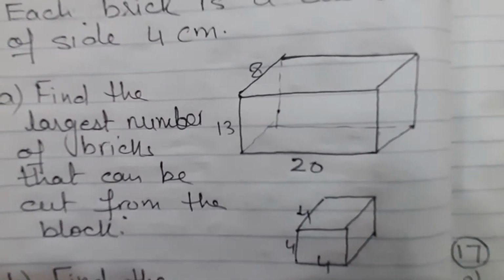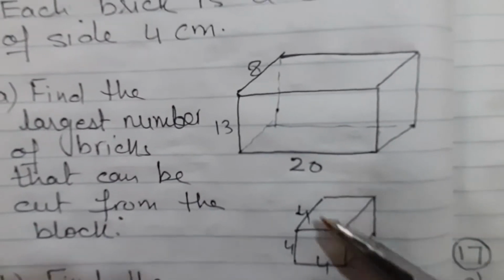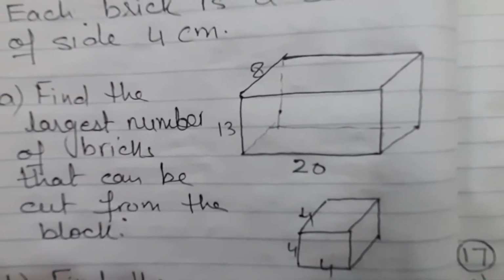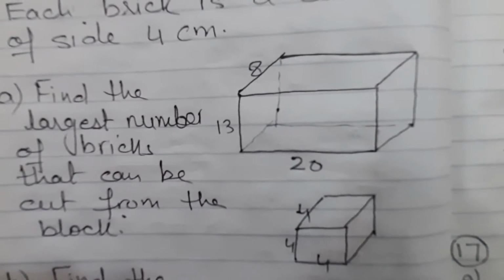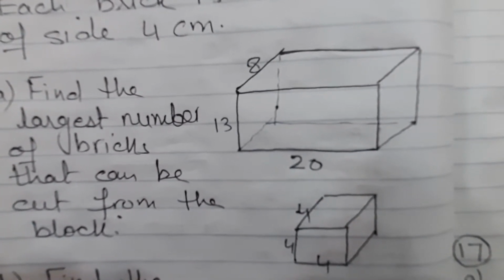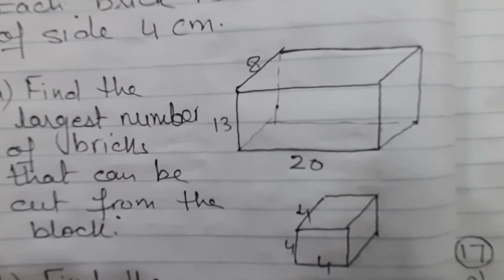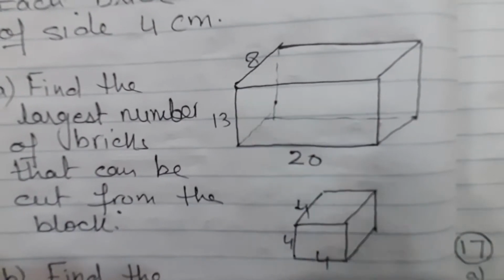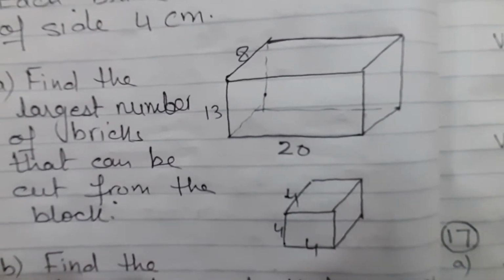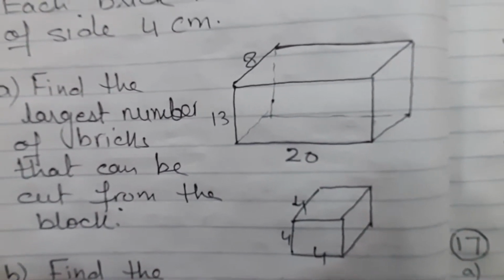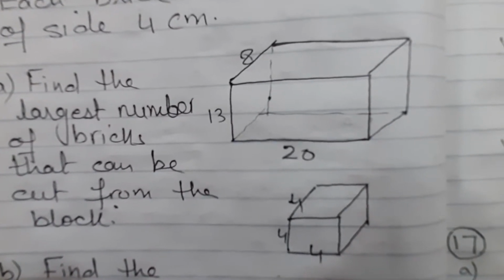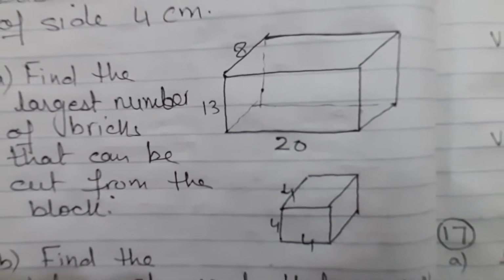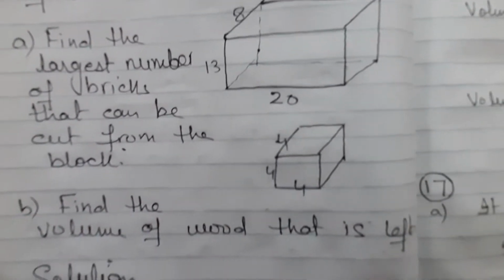Agreed? Now see widthwise. The width is 8. If you have to cut widthwise, how many can you cut? Again, 8 divided by 4 is 2. So widthwise you can cut 2 because it is completely dividing. Now see heightwise. Can you divide 13 by 4? You can't completely divide it. You will have a decimal. It means you will have a little space left on the top, right?